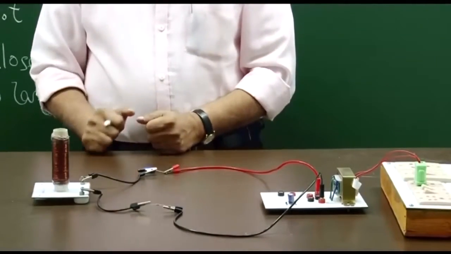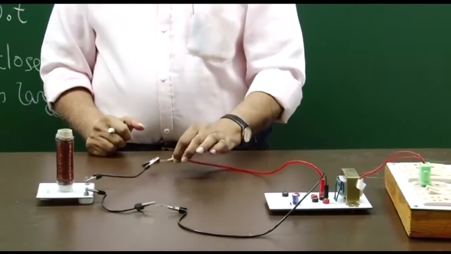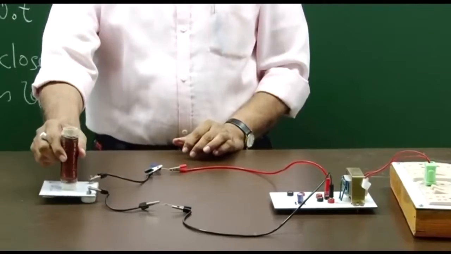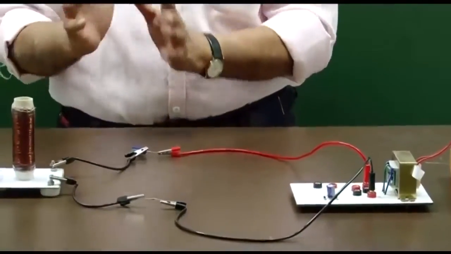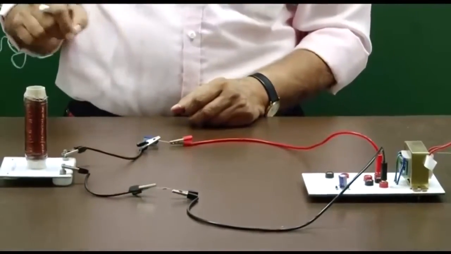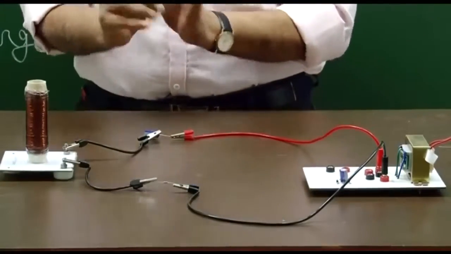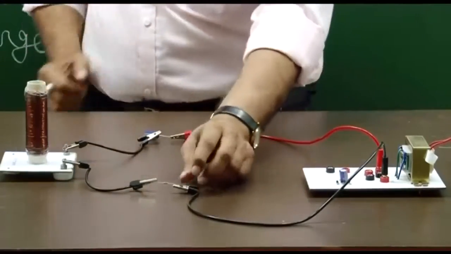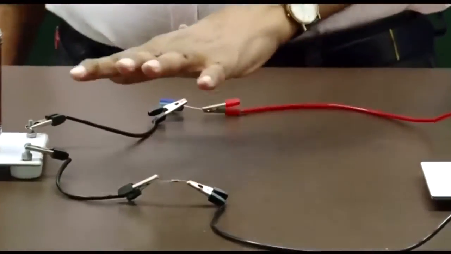And in that lecture I told you that if you have a capacitor and an inductor and you connect them, there is a natural frequency which is 1 by square root of L into C. Some damping is always there, some resistance is always there. So, in the circuit you have some resistance.